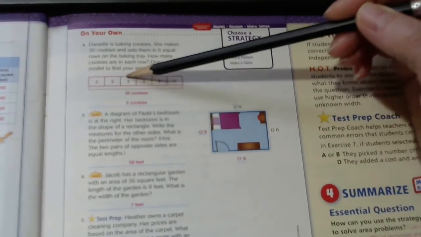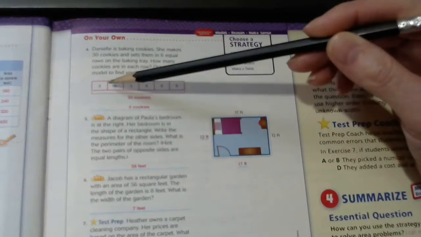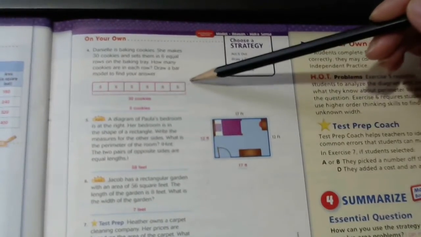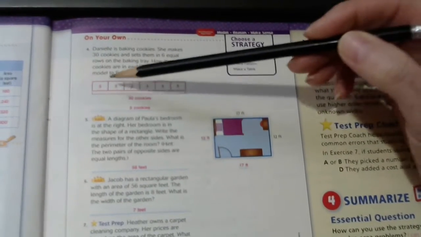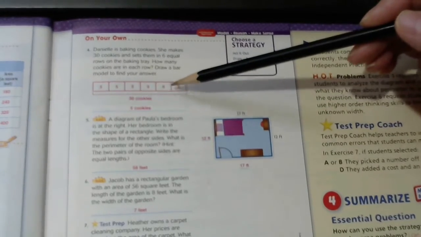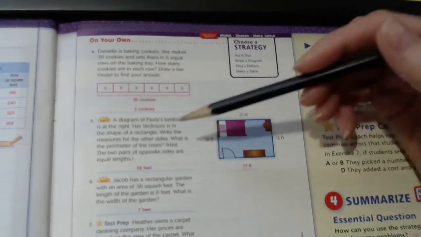And as you can see, they've drawn a bar model, remembering that there are 6 equal rows. So they made 6 boxes, and then each box had to contain a number to equal 30. So 5, 10, 15, 20, 25, 30. 5 cookies in each row.